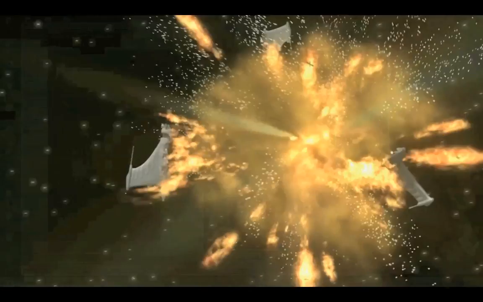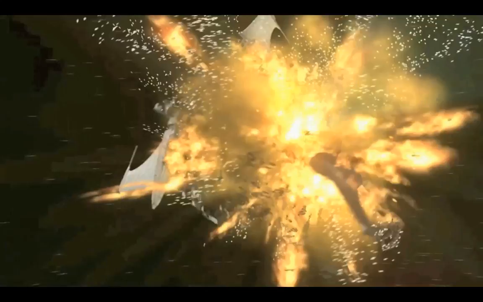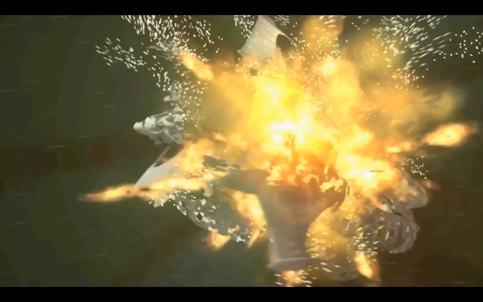We have that live explosion element. We have ragged geometry. We have fire and smoke. And it's all blended together with a greater sense of thickness and depth.